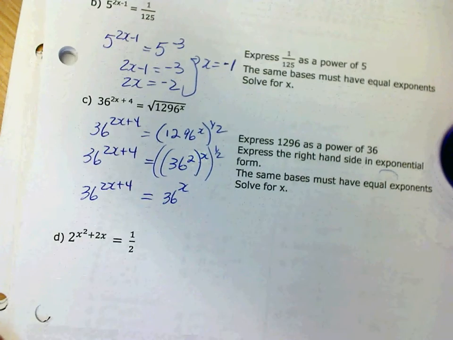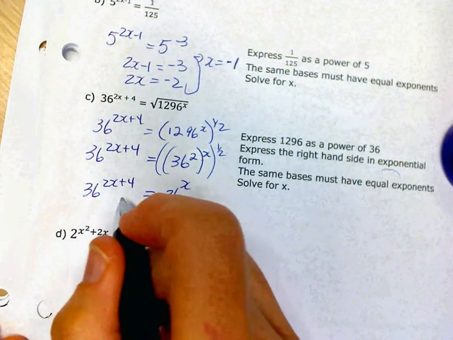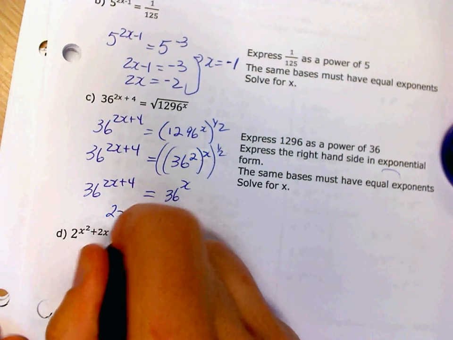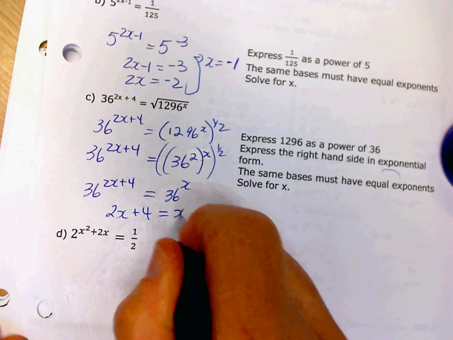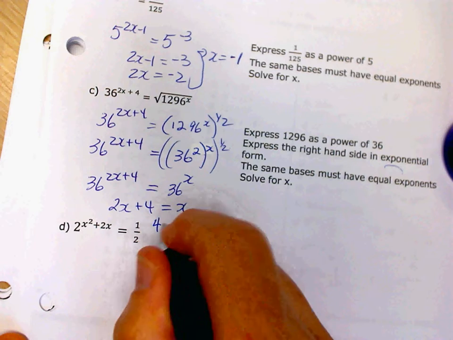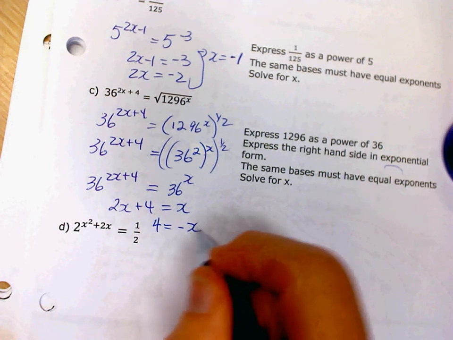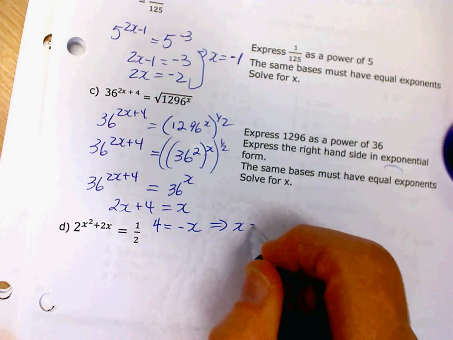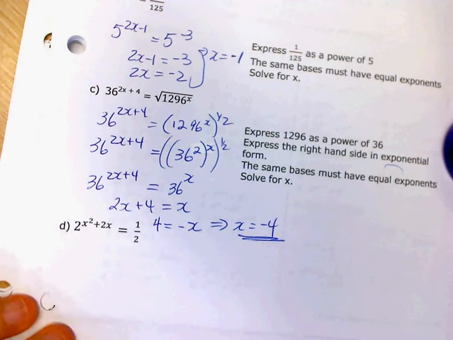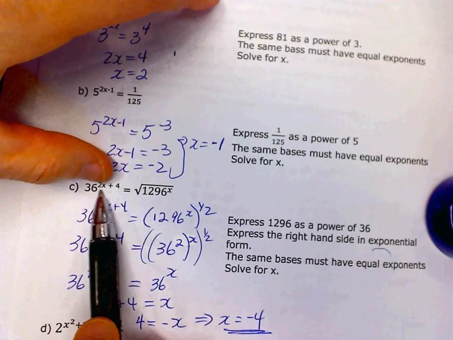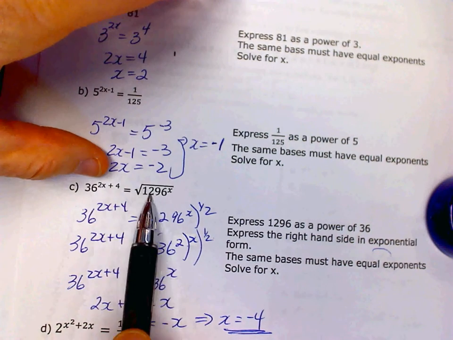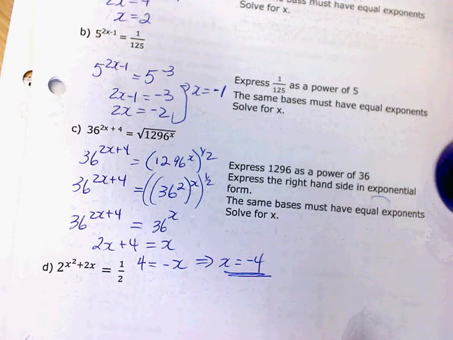So now we can equate the exponents. We have the bases are the same, so we can equate the exponents. We have 2x plus 4 equals x. Why don't I subtract x from both sides? I'm going to get 4 equals negative x, and that means positive x would equal negative 4. So x is negative 4. So if you were to sub in negative 4 into this guy, and negative 4 into this guy, you would find that that equality holds when x is equal to negative 4.